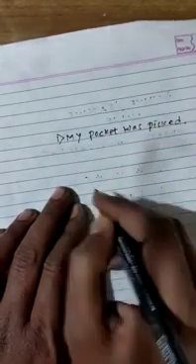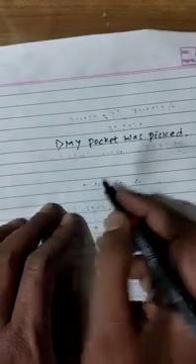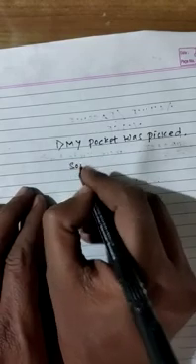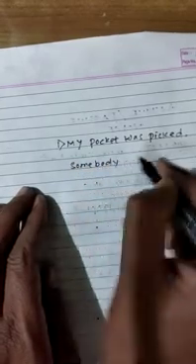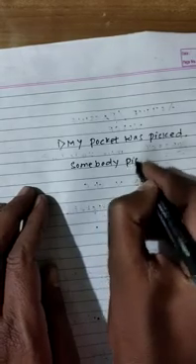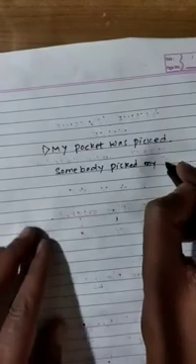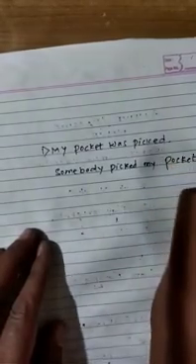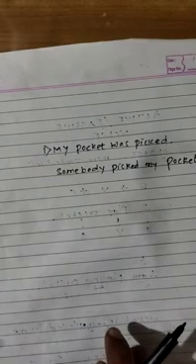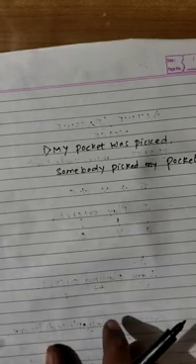Here the subject is unknown. So there we assume a subject, somebody picked my pocket. So like this, it is in the past tense, so we use picked. Like this, you can change a sentence from active to passive easily with the help of tenses.